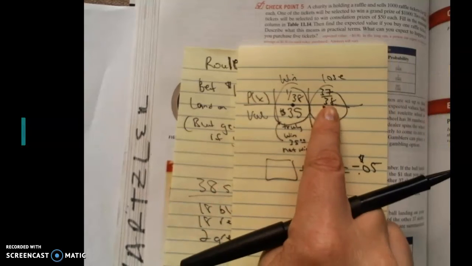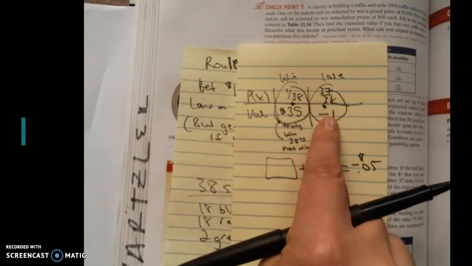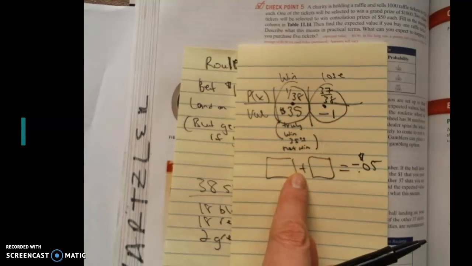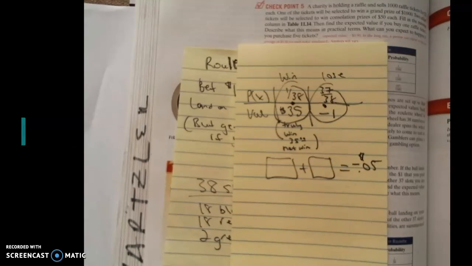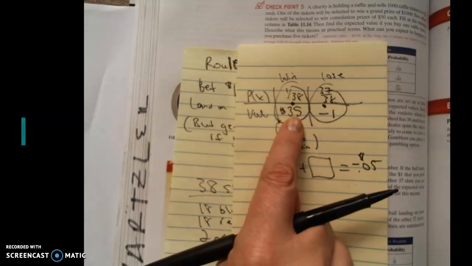And then losing, you lose $1. Again, multiply, multiply, multiply, multiply, bring those down, and then add. And on average, you're going to lose a nickel. So if you're a gambler, not a really bad game to play. If you don't get your $1 back, that would be $34 because you would only really win 34.